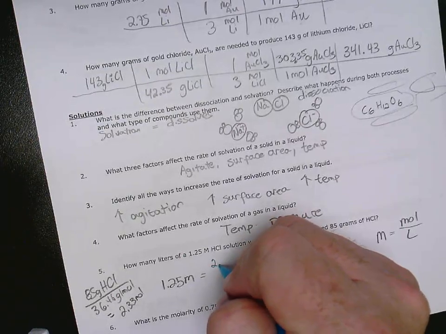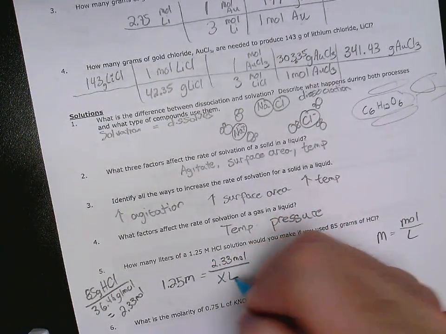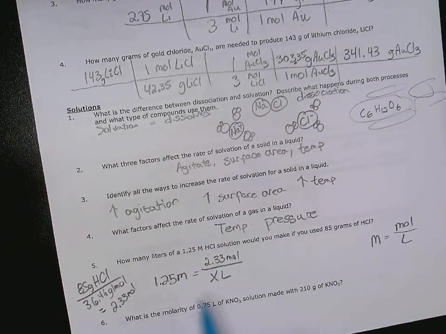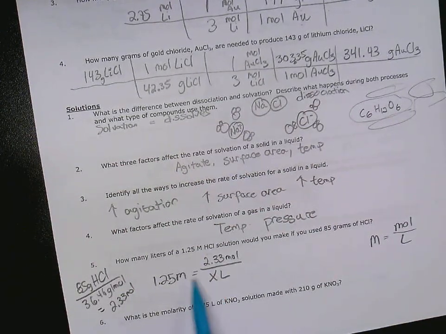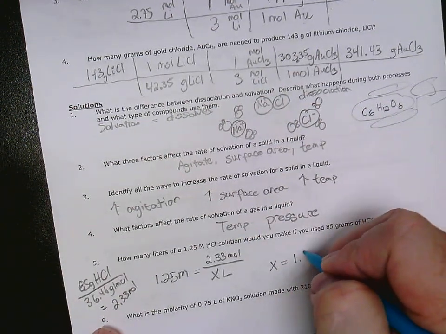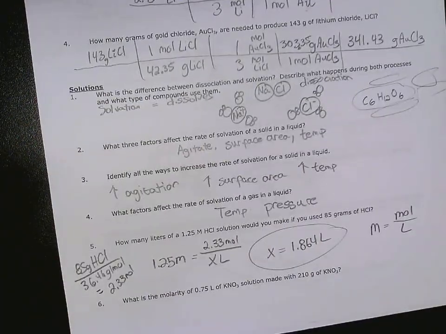And I can say 2.33 moles on top and X liters of solution on bottom, and now it's a solvable problem. Remember that if your X is on bottom, whatever is over here just trades places with it. So it is literally 2.33 divided by 1.25 equals 1.864. X equals 1.864 liters of solution. That is my answer.